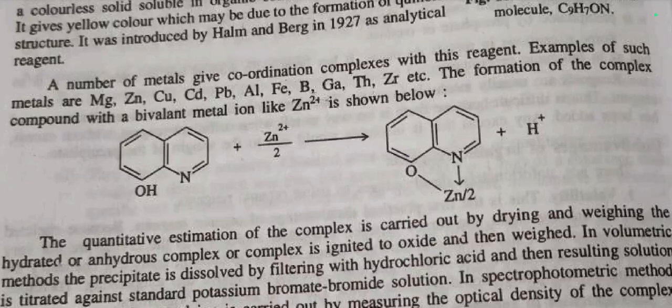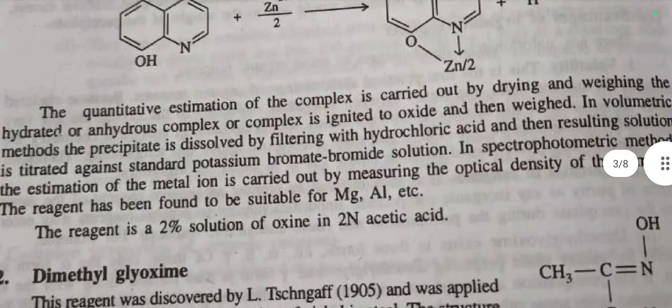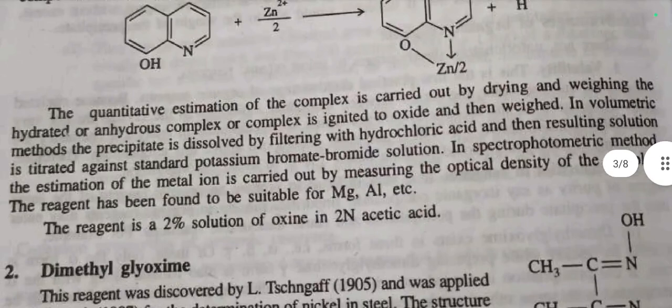The formation of the complex compound with the bivalent metal like Zn2+ is shown below. The quantitative estimation of the complex is carried out by drying and weighing the hydrated or anhydrous complex, or the complex is ignited to oxide and then weighed. In volumetric methods, a precipitate is dissolved by heating with hydrochloric acid and then the resulting solution is titrated against standard potassium bromate solution.